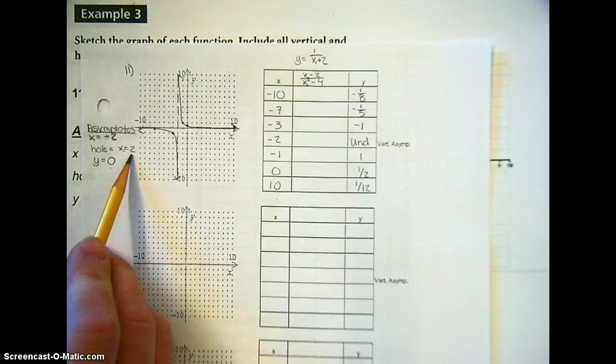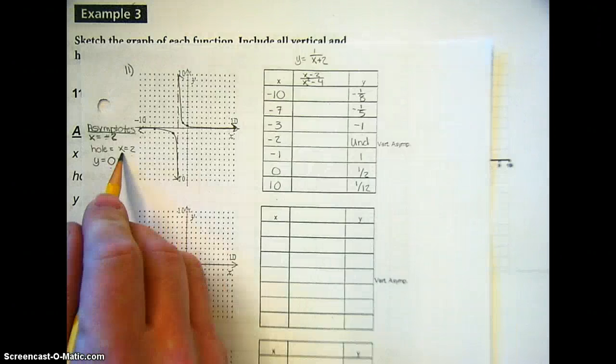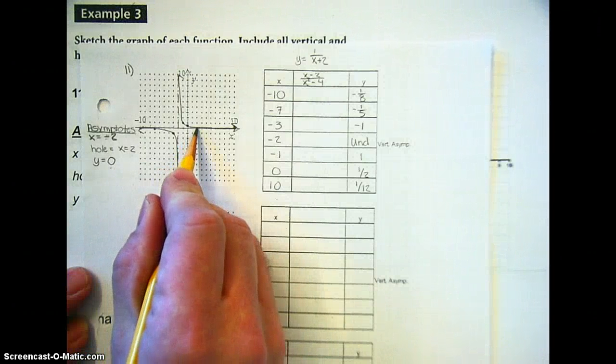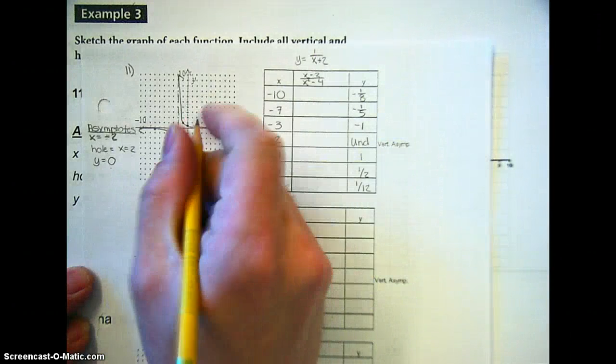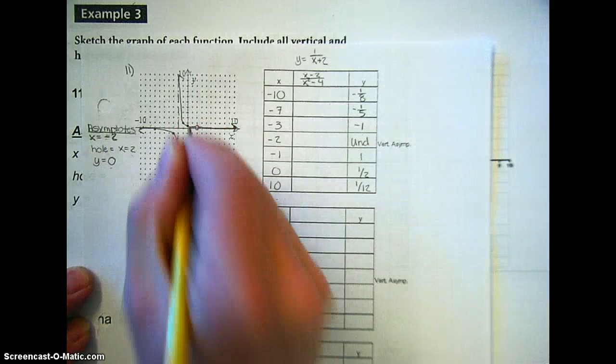Okay? And so Marina, I'm going to write on yours. So when we go to x equals 2, we're going to go all over here to x equals 2. And where we get to that point, we're just going to erase the graph a little. We're just going to put a little hole right there. And that's going to show that discontinuity.